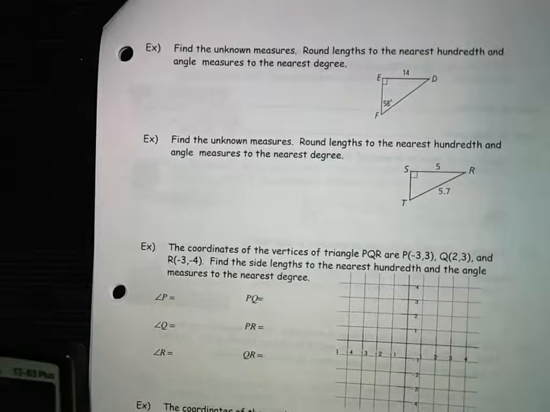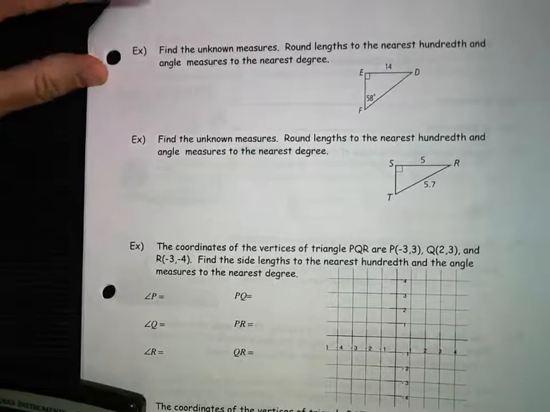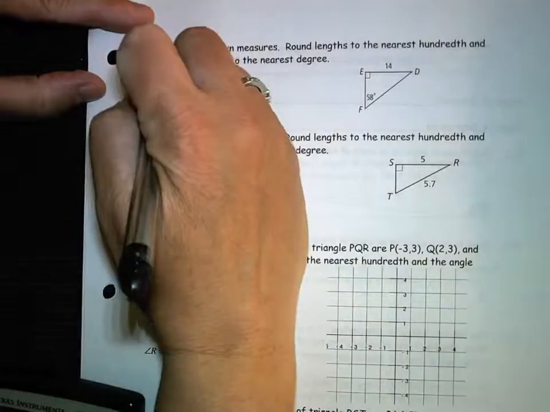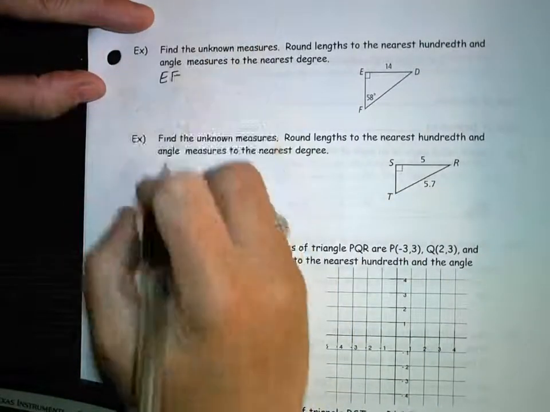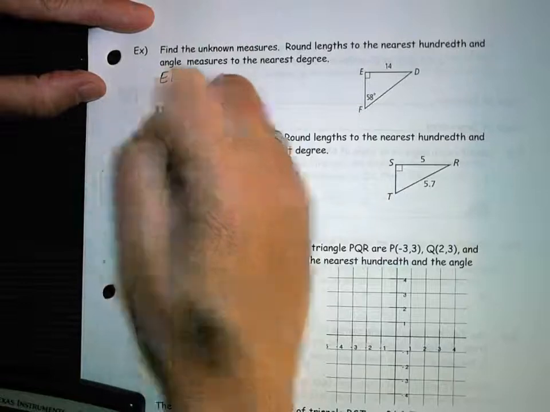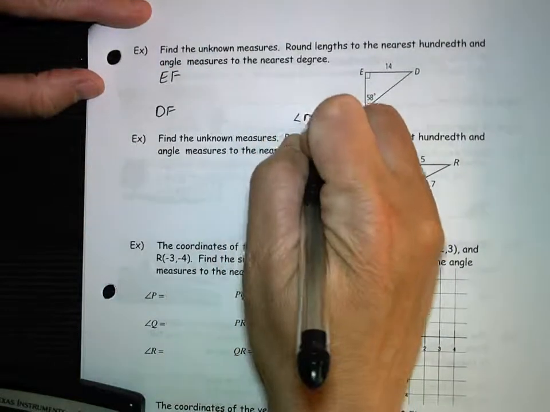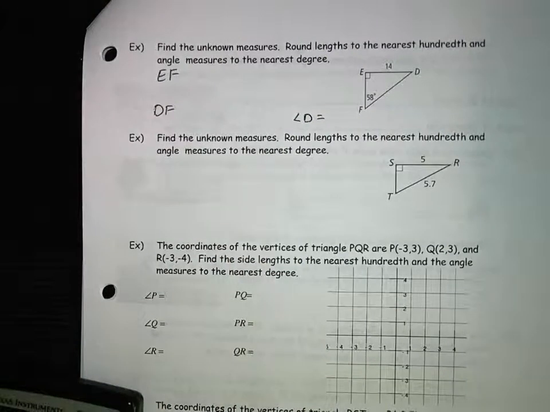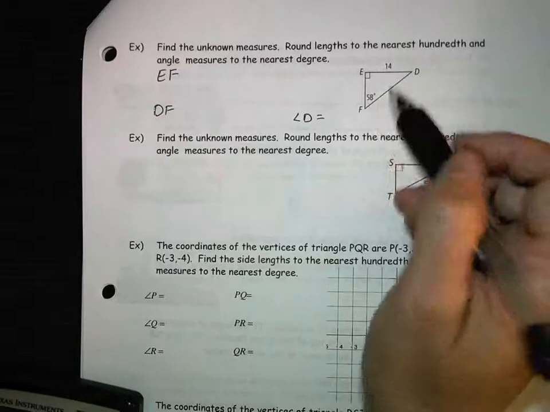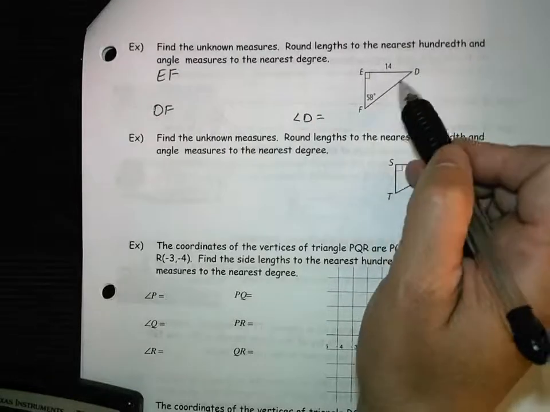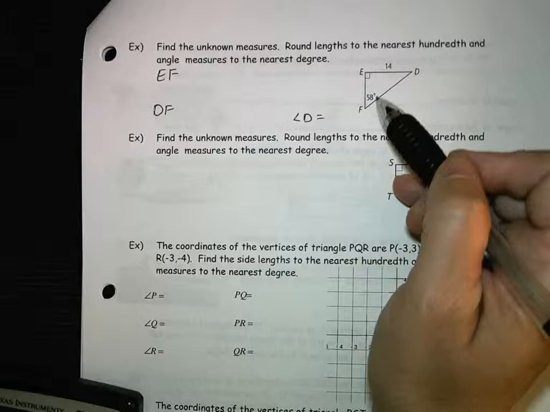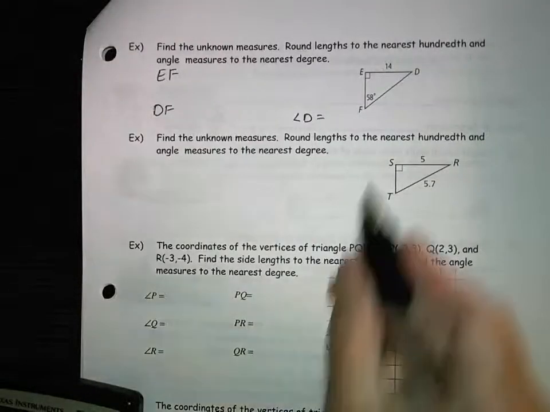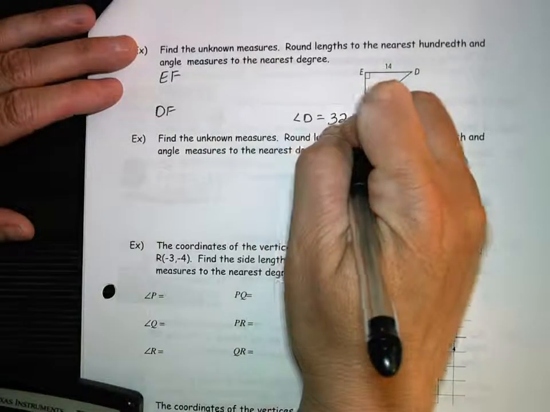On our second page, we are asked to find all of the unknown measures. And in this case, we have three unknown measures. We are asked to find EF, we are asked to find DF, and we are asked to find angle D. And I'm going to find angle D first of all. This is a right triangle. This is 90 degrees. These two angles together add up to 90. So I can do 90 minus 58, and angle D is 32 degrees.